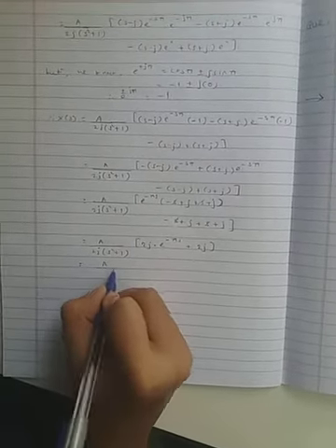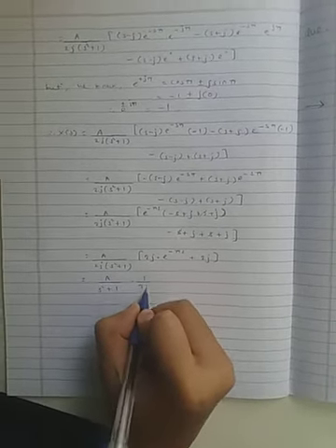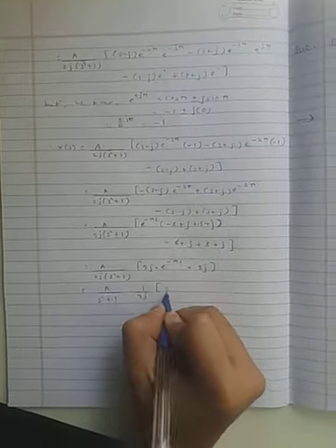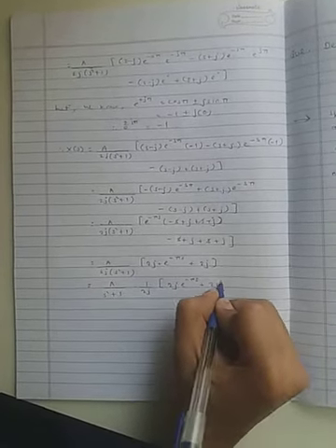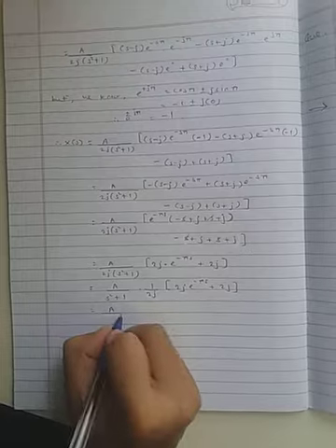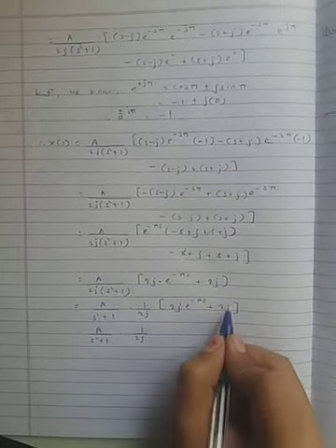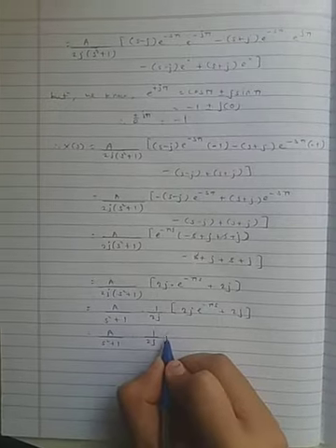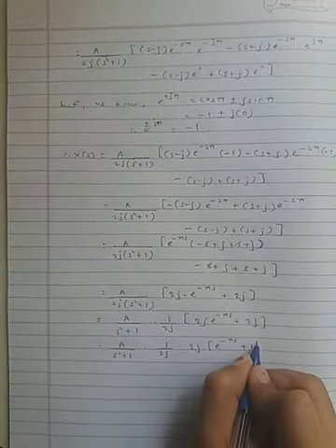It equals A divided by s square plus 1 into 1 by 2j into 2j into e raised to minus pi s plus 2j. Therefore s square plus 1 into 1 by 2j, we can take 2j common from this term. Therefore 2j into e raised to minus pi s plus 1.